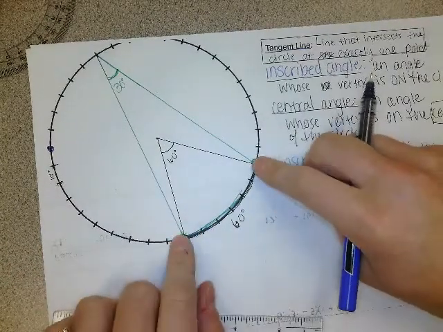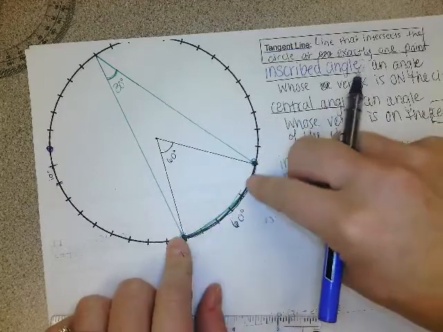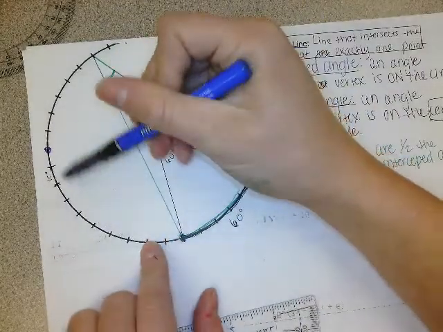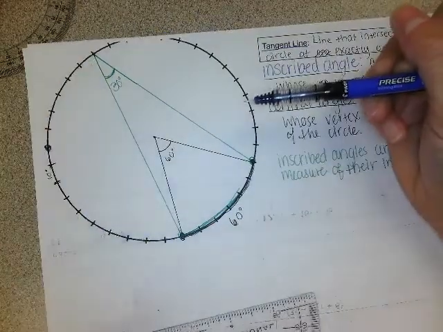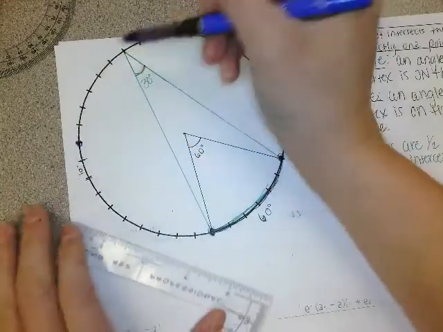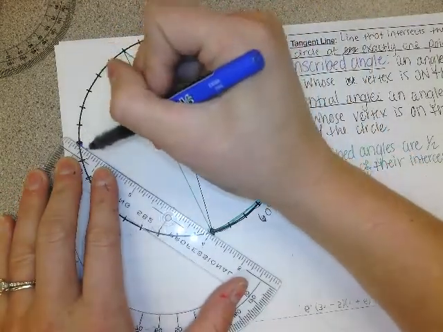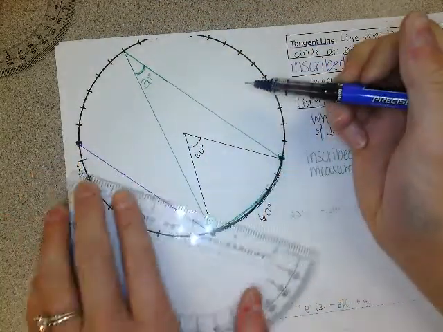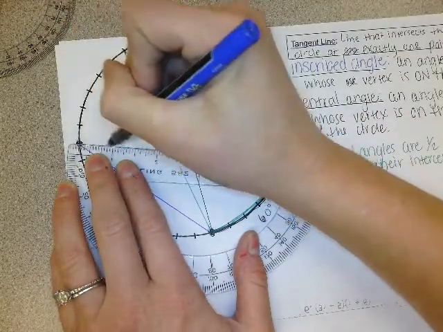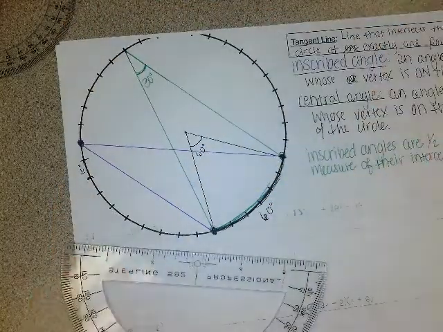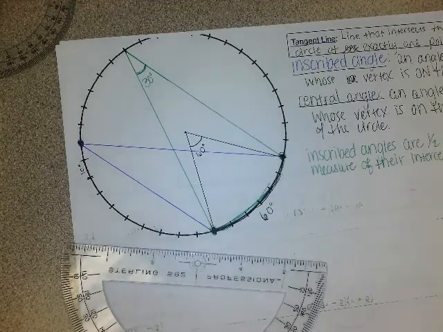Okay? So you're looking at these endpoints with the arc, and you're going to put a point anywhere kind of opposite it except for the previous spot. Okay, so I just picked this spot, and I'm going to draw and create another inscribed angle with these same endpoints.